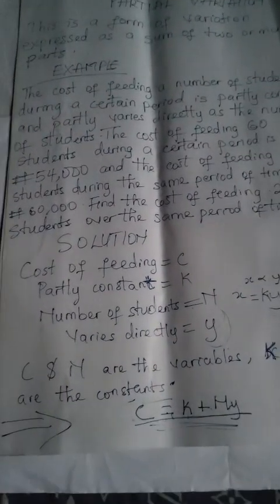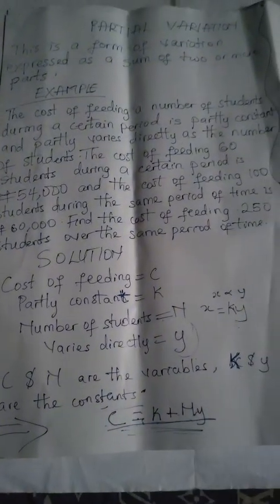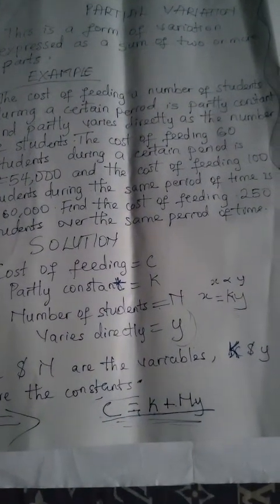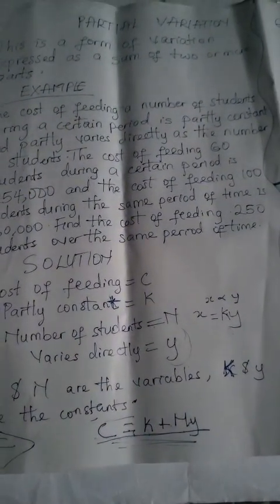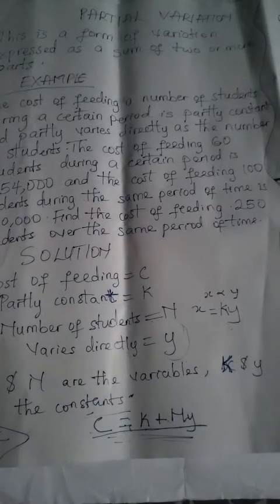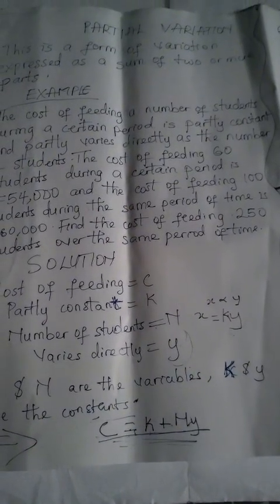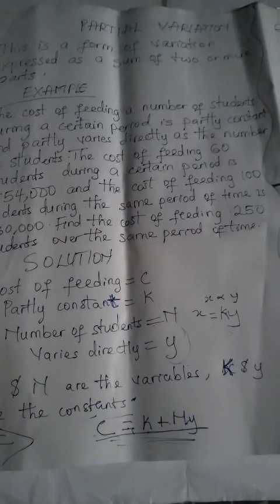So guys, that's where I'm going to stop for today. In the next class, I'm going to continue solving questions from this series. The next class will be solving some questions on variation. That is a WAEC past question.